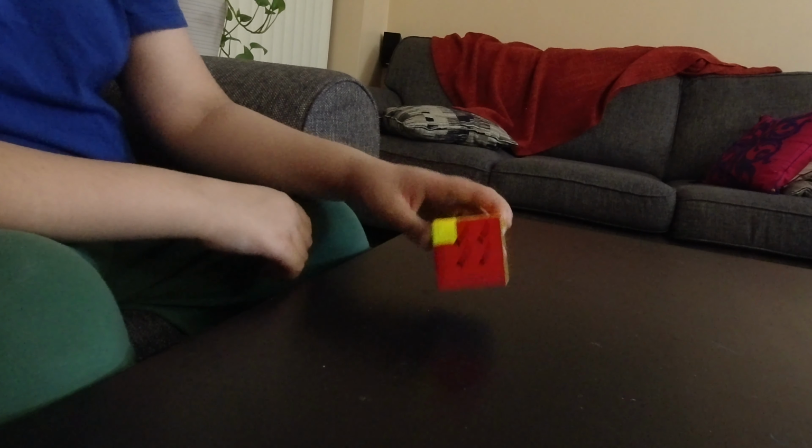Hello viewers, so today I will teach you how to orient the last layer of the Rubik's Cube. This step comes after F2L, which is solving the first two layers, and this is part of my advanced CFOP playlist tutorial. Now, let's get started.